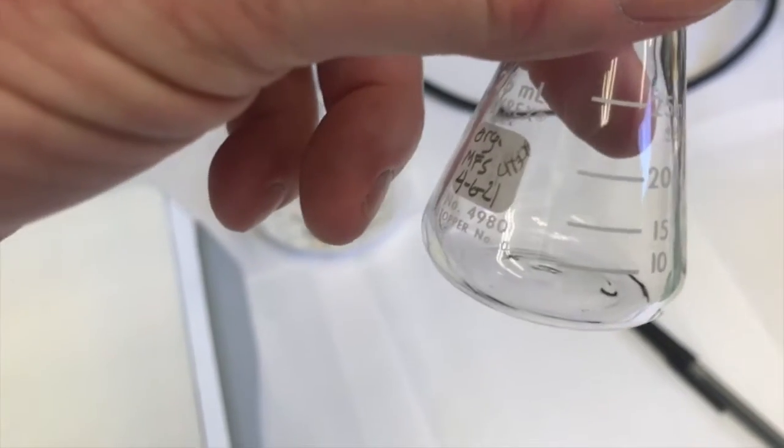Okay, and then I've got my flask that I'm going to do my crystallization in over here, labeled up organic MFS 4621, tri-rope methanol. One thing that's bad about these is they're small.